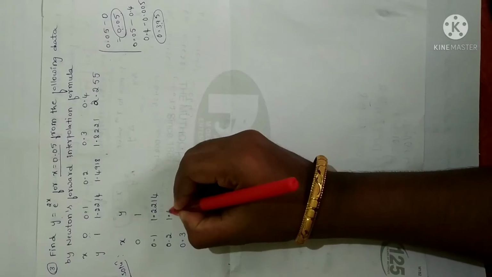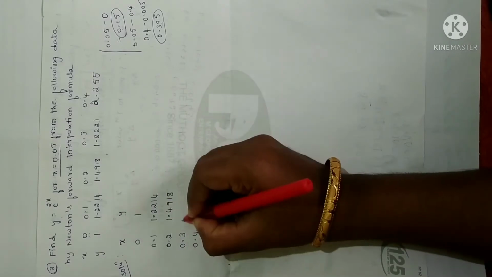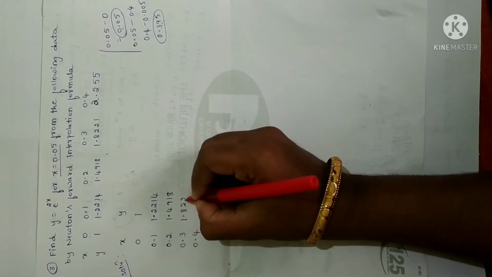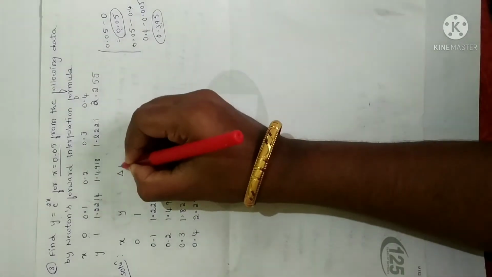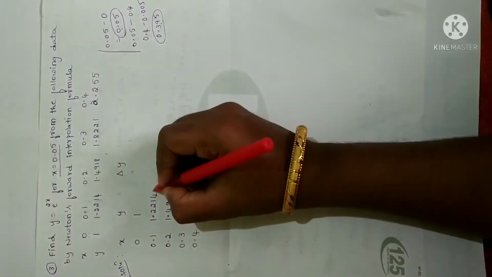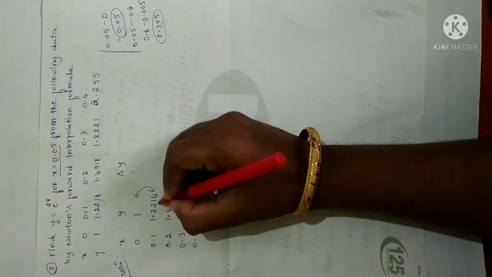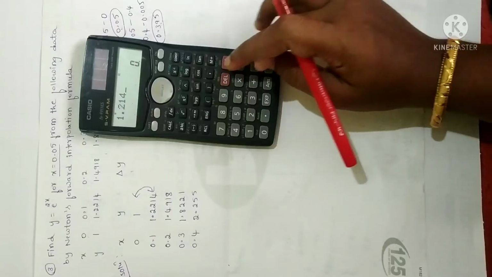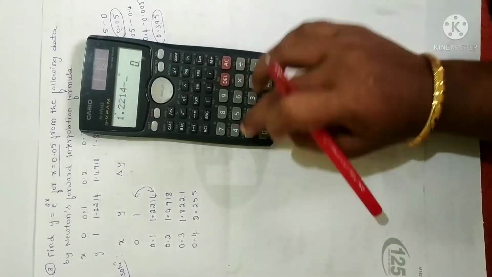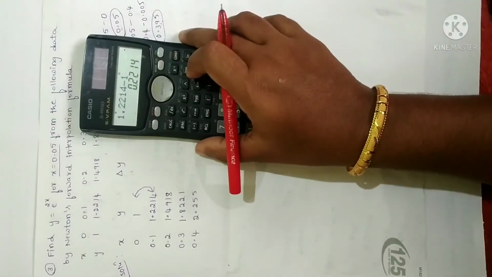1.2214, 1.4918, 1.8221, 2.255. Now the forward difference. First forward difference is delta y. Subtract these two values. That is 1.2214 minus 1. That will give you 0.2214.